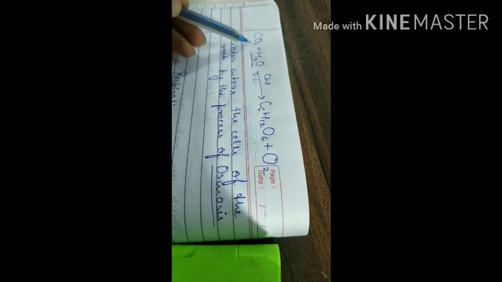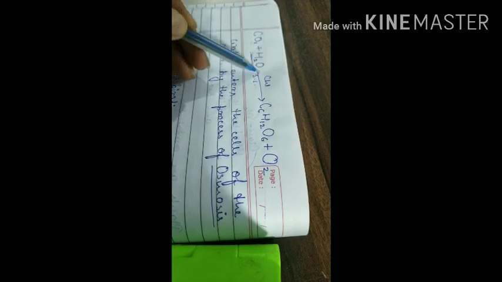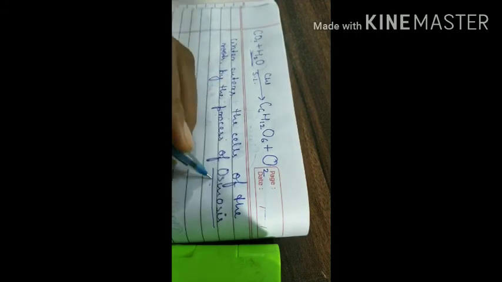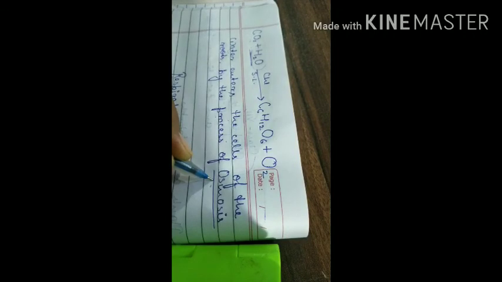We talked about carbon dioxide and minerals, but now we will talk about water. Water enters the cells of the root by the process of osmosis, through the root surface.